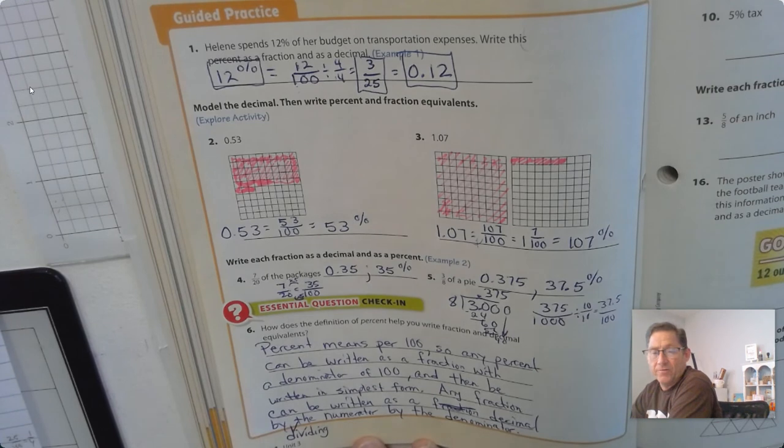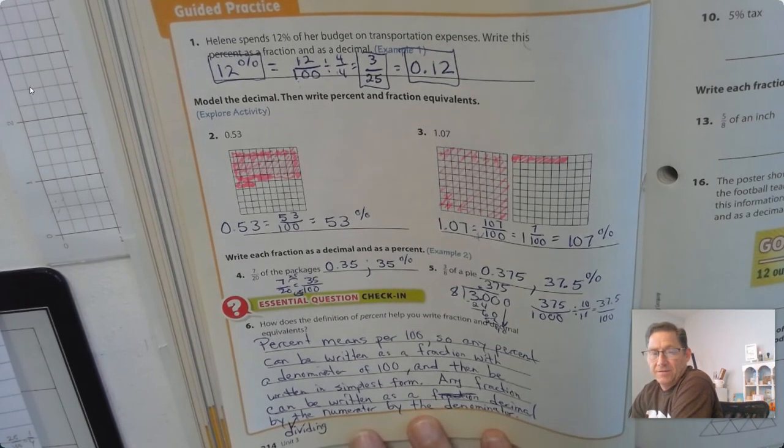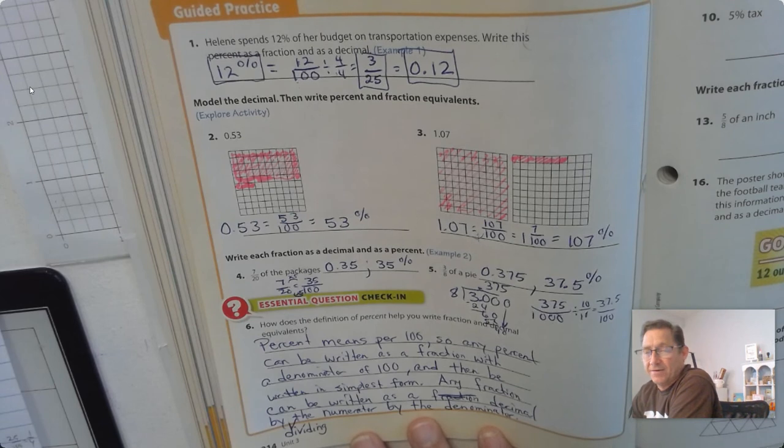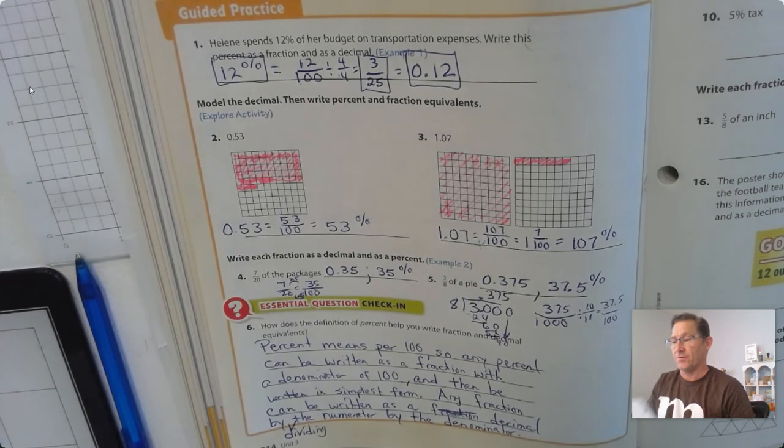Now in 39 over 100, there's no need to divide that out. We just know 39 hundredths is 0.39. But like in our example of 1/8, we would divide that and we'd find out the decimal is 0.125.